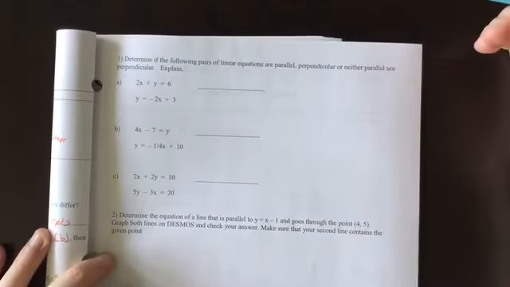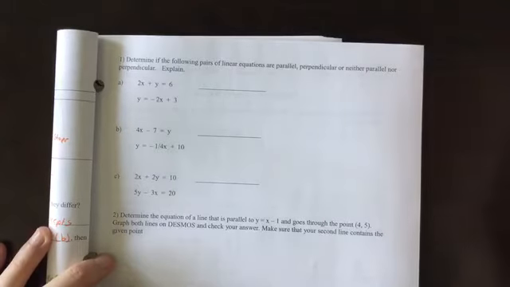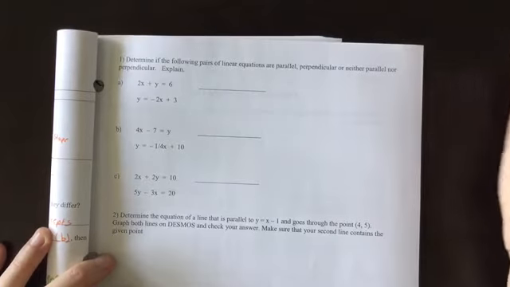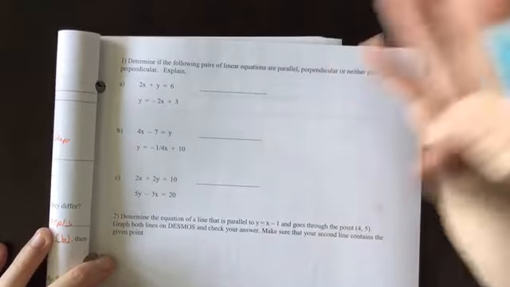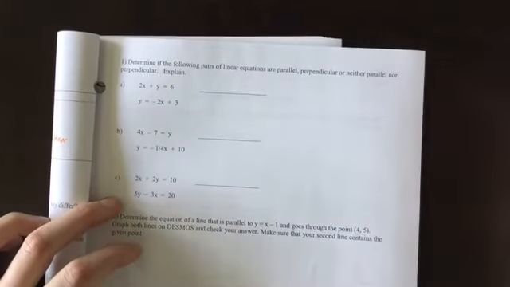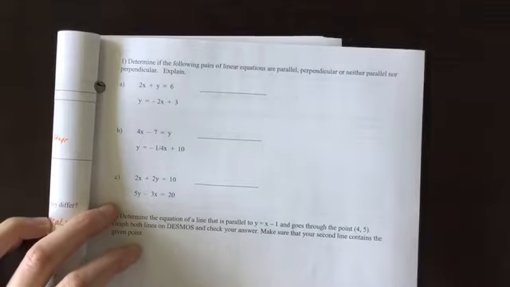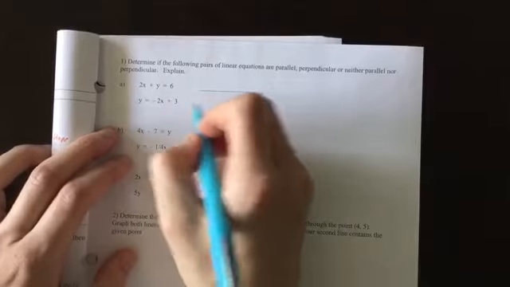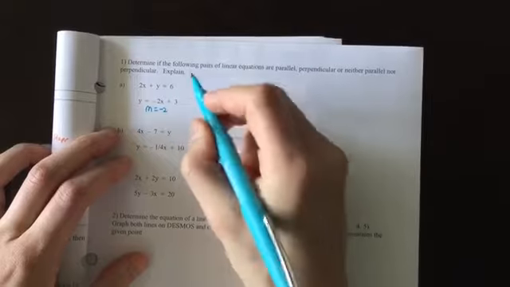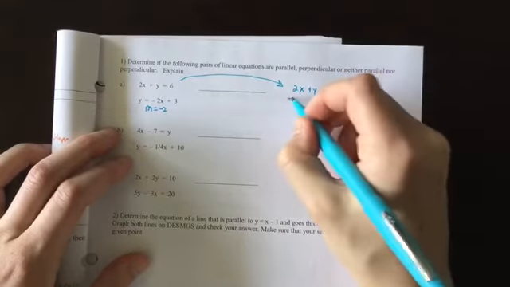On page 27, number 1, we're looking at 3 sets of equations. We're going to determine if the pairs are parallel, perpendicular, or neither. And we'll explain. Now, parallel, perpendicular, neither, it's all about the slope. So we have to be able to see the slope. In order to see the slope, we have to have the equations in slope-intercept form. So down here, y equals negative 2x plus 3, I can see the slope is negative 2. But that equation up there, I don't know. So I got to go over here, put it into slope-intercept form.